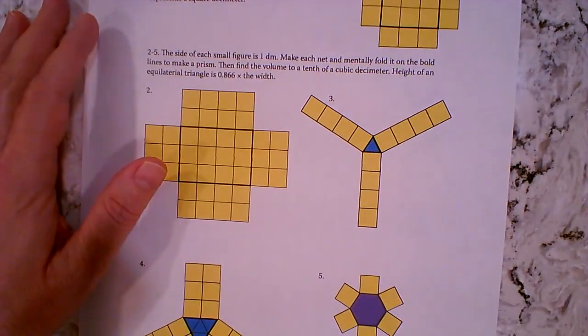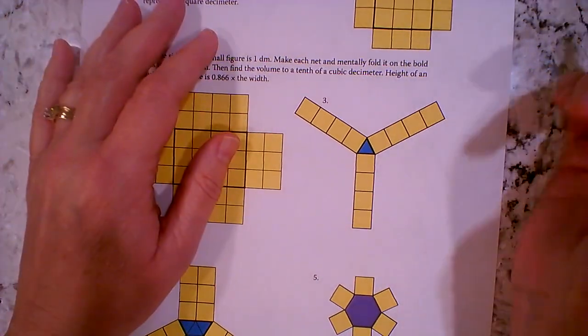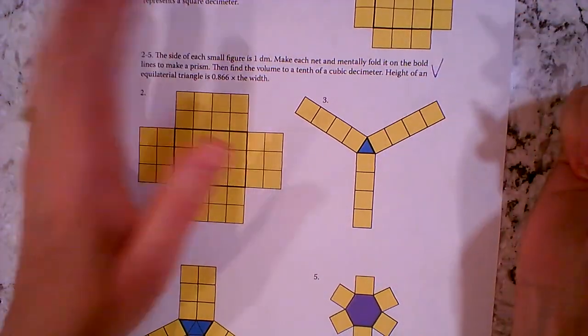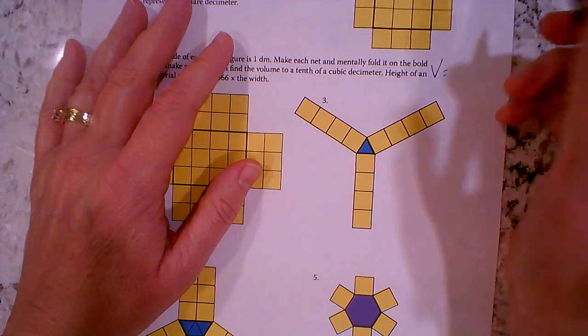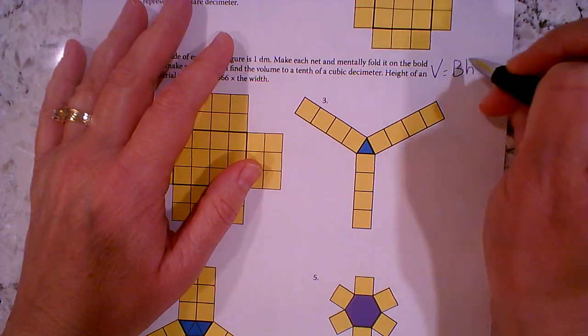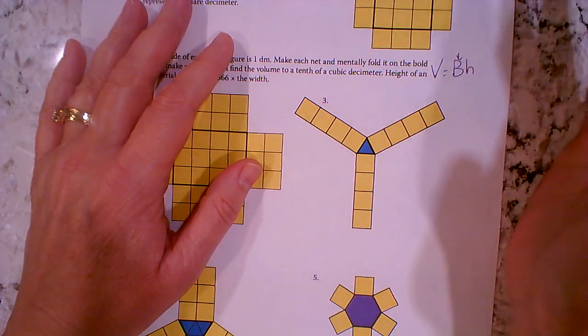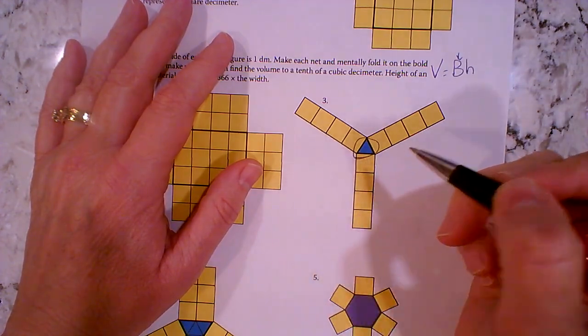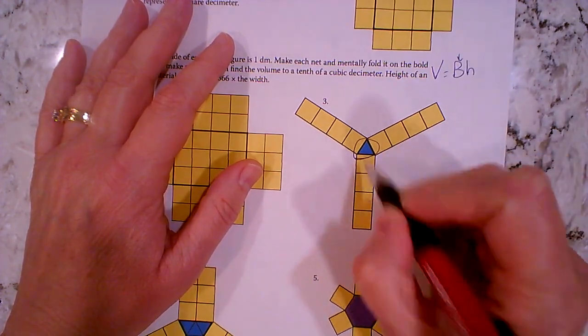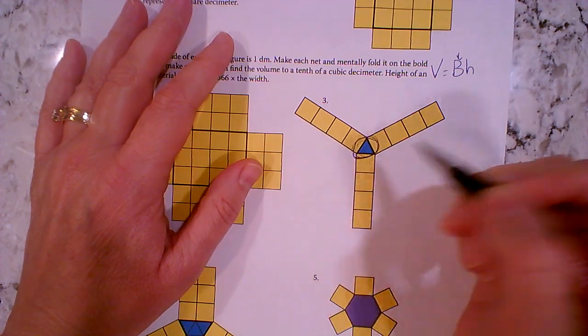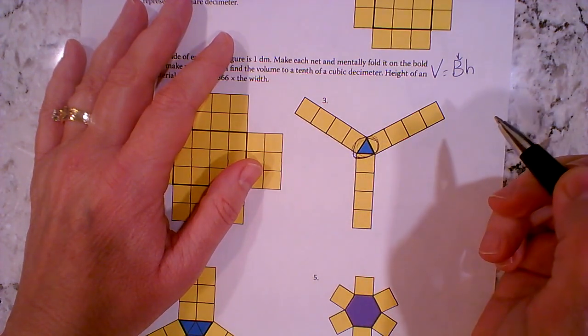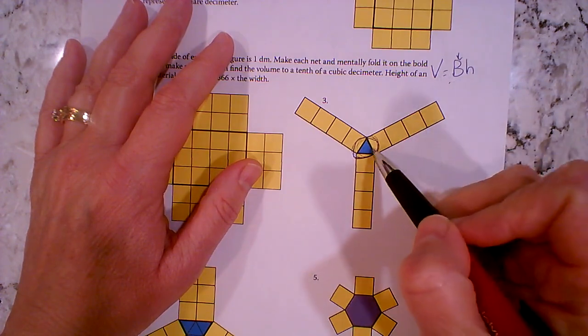Let's start though by revisiting and making sure we know the formula basically for volume. Volume is the same as base times height. Now notice that's a capital B because we need to find the full area of the unit that is our base. So in this particular net, this is our base, the triangle, all right? So let's start there, find the area of the base.